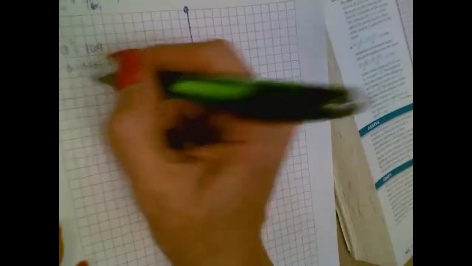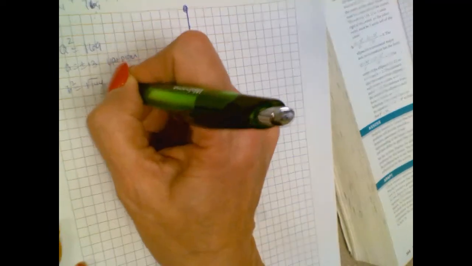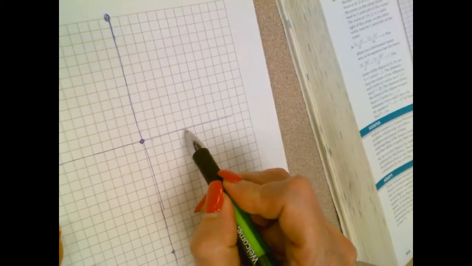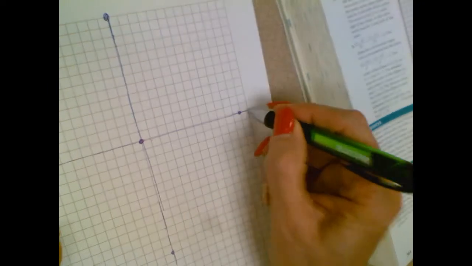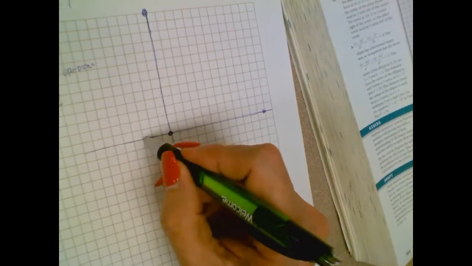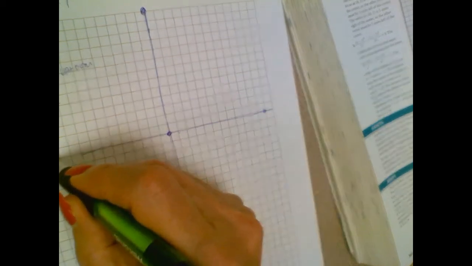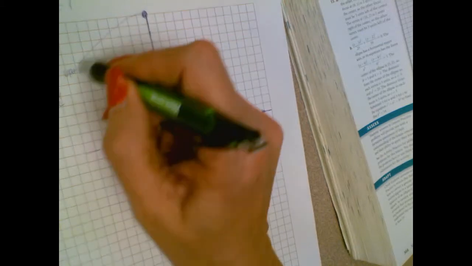And then the b squared is the square root of 144, which is plus or minus 12. So we're going to go 12 right. 1, 2, 3, 4, 5, 6, 7, 8, 9, 10, 11, 12. And 12 the other way. 1, 2, 3, 4, 5, 6, 7, 8, 9, 10, 11, 12. And then, I can draw this right now.